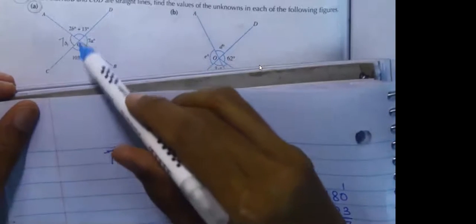Okay, now what about B? Now we know the value of A, right? So we can easily substitute the value of A, or we can just say that 2B plus 13 is equal to 103. That's very easy, straightforward, right? Because they are vertically opposite.